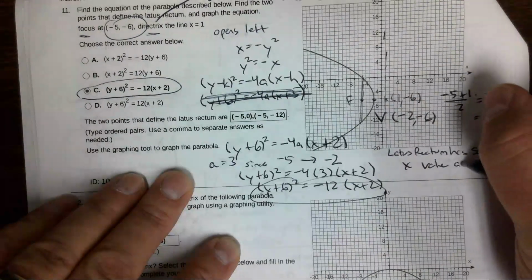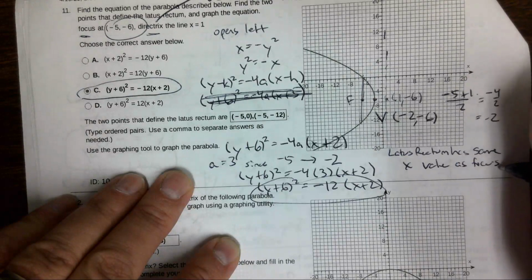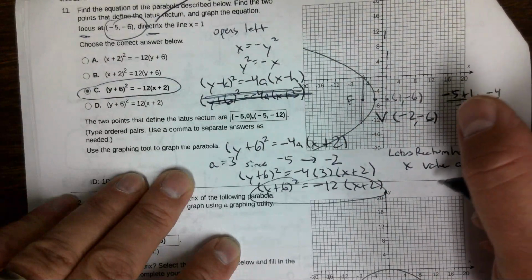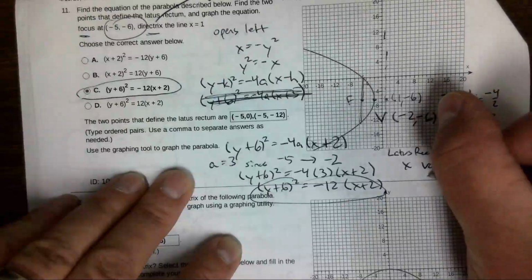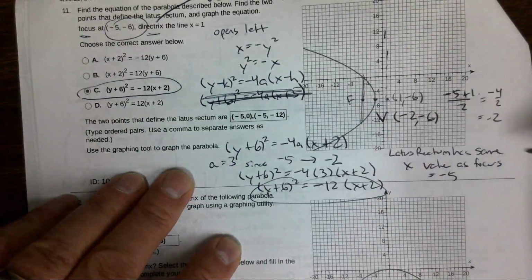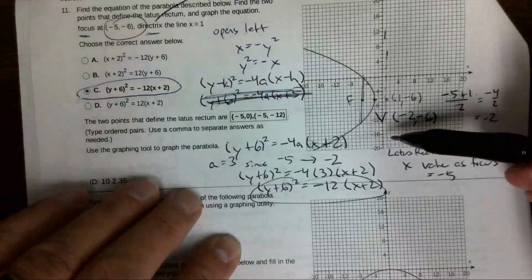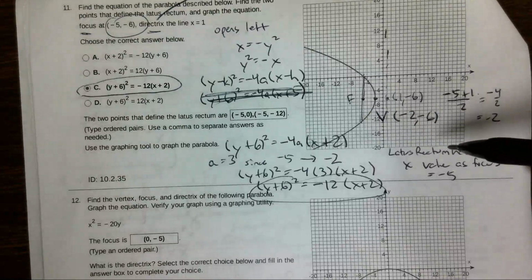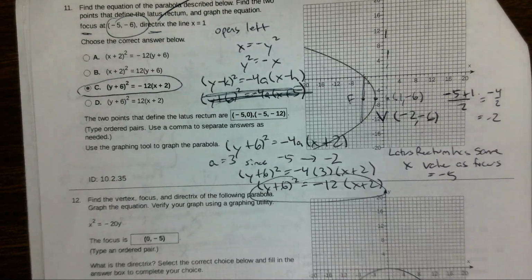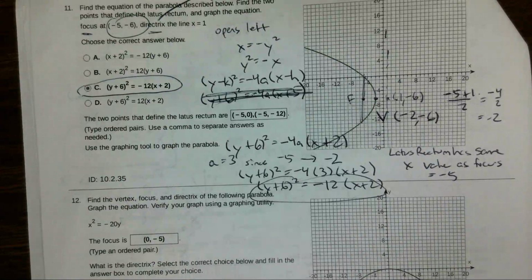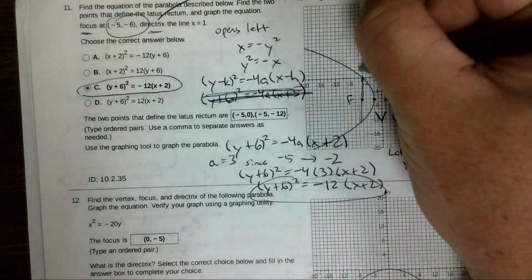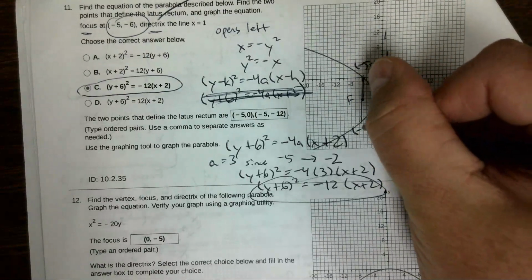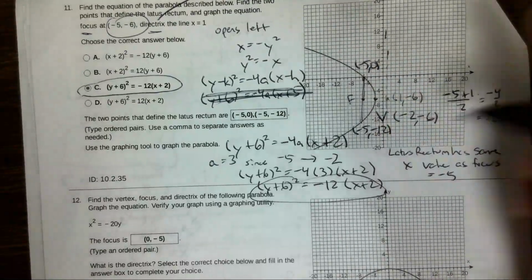As the focus. And so that's negative 5. And then that means this is negative 5, 0, and negative 5, negative 12.